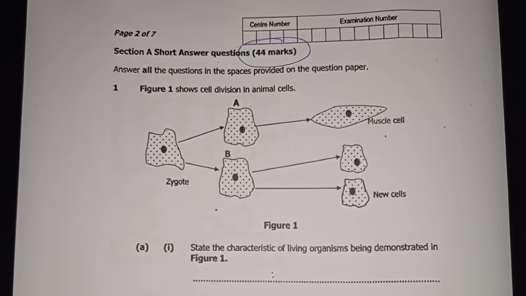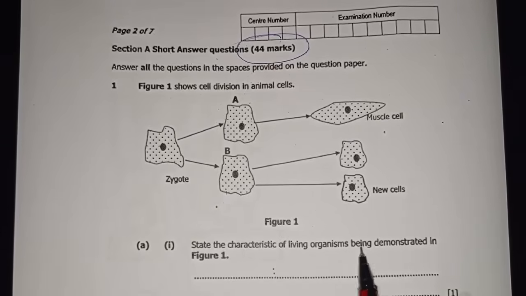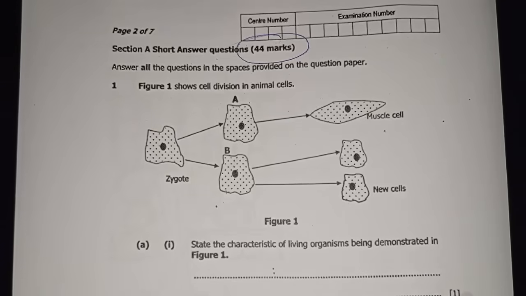You need to understand that here the question is: state the characteristic of living organisms being demonstrated in Figure 1. They are telling us to do what? State the characteristic of living organisms. Before we go further, you understand that biology has 7 characteristics of living organisms.